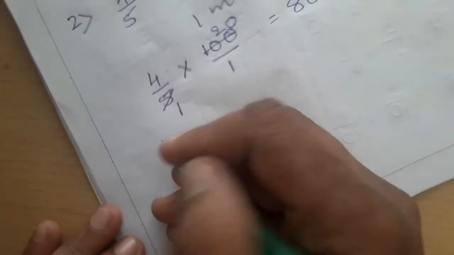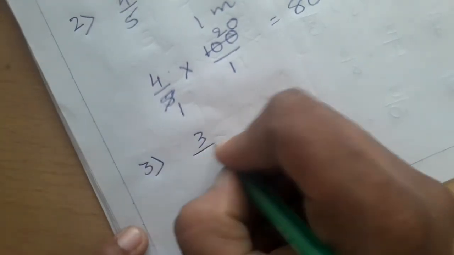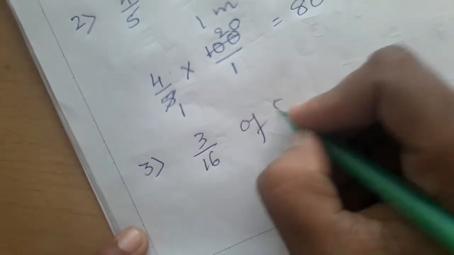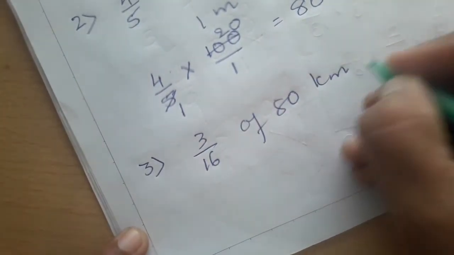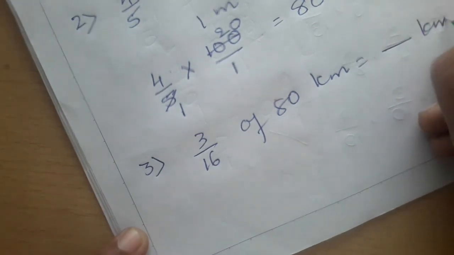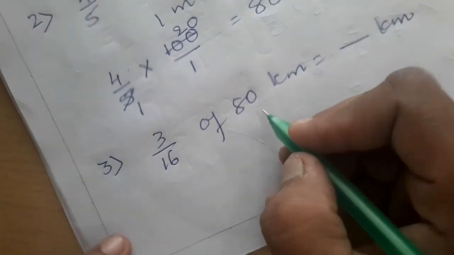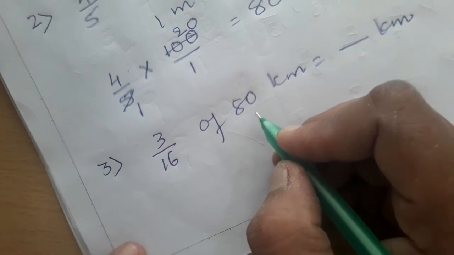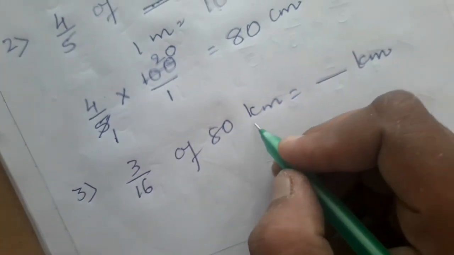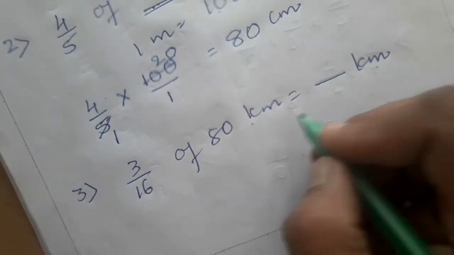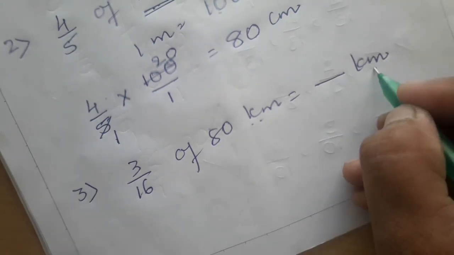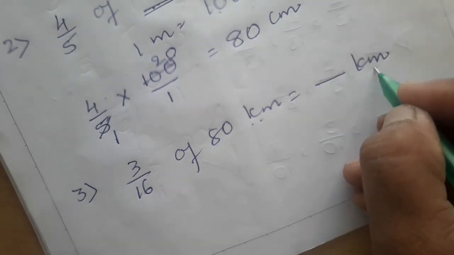Say you have the question as: find out 3 by 16 of 80 kilometers is how many kilometers. So I need to go for the units in the question. Are they same? Yes. So no need to worry.